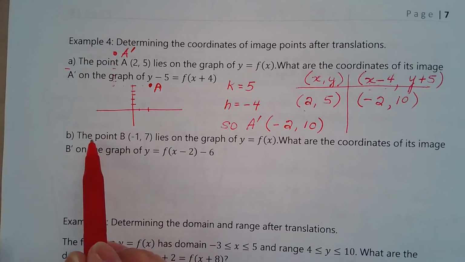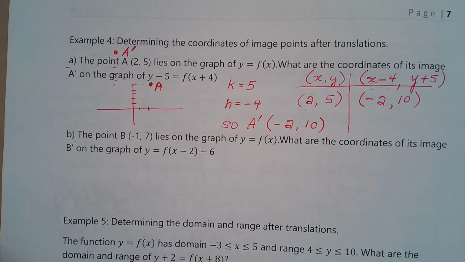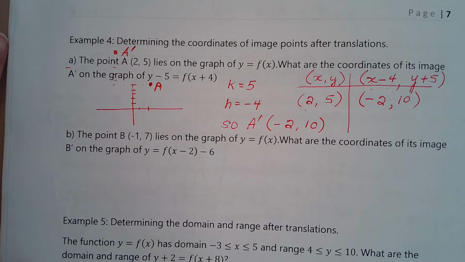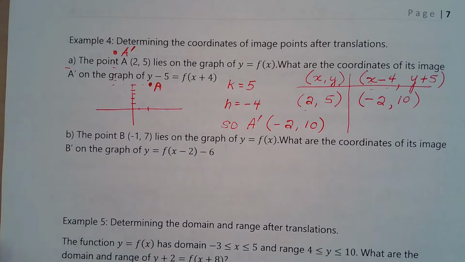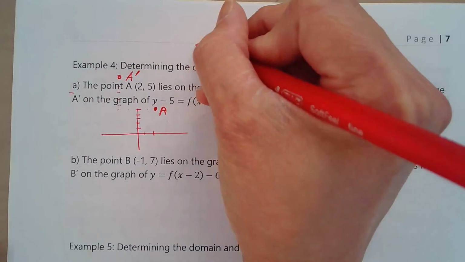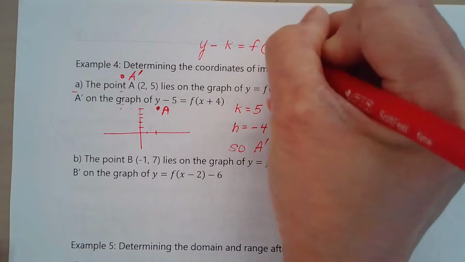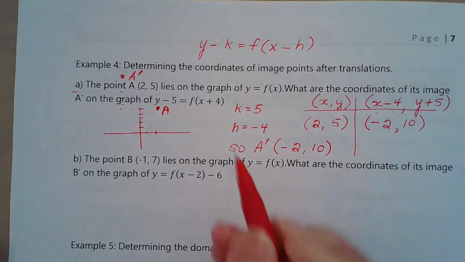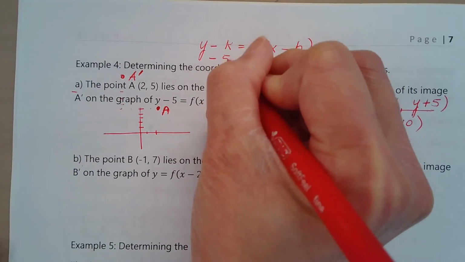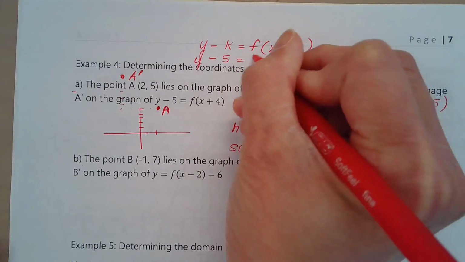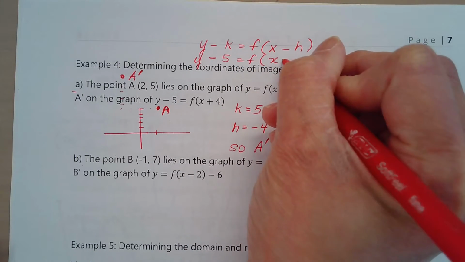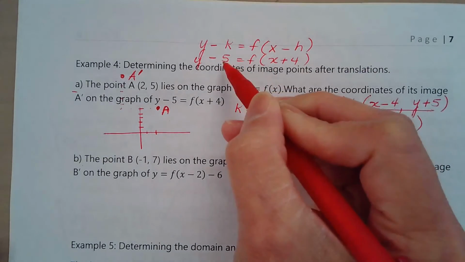Okay, so now let's take a look at part B. Yeah, I was wondering why you switched the sign for the y equals minus 5. Why did I change the sign? It's because y minus k equals f of x minus h. So if this is a minus 5, f of x plus 4, you look at this one in here.